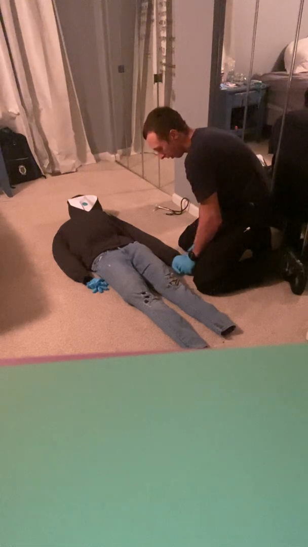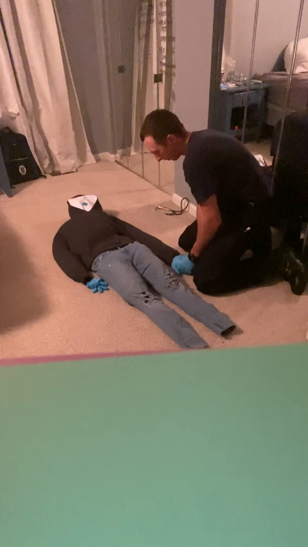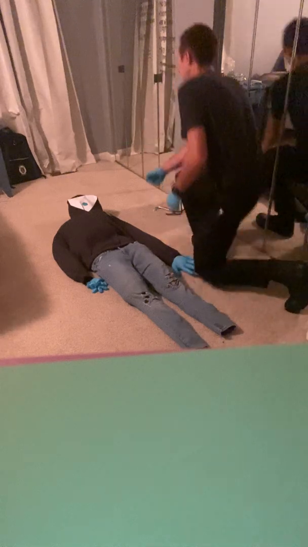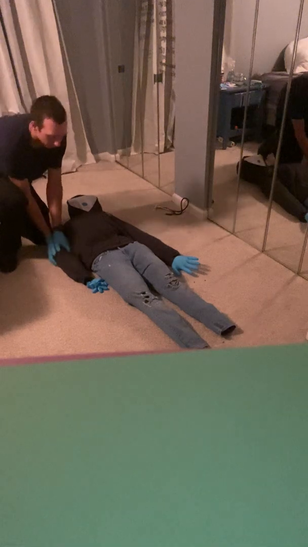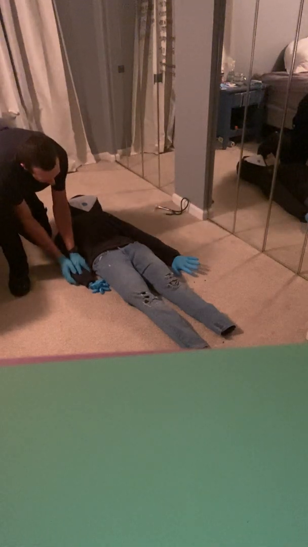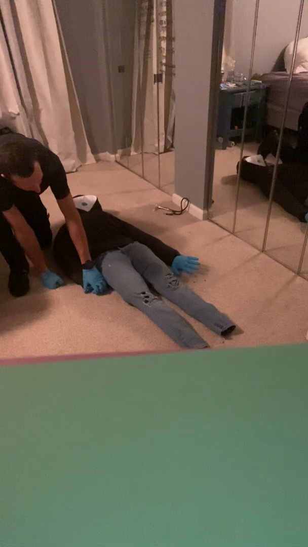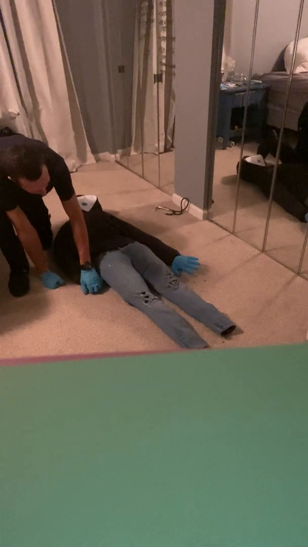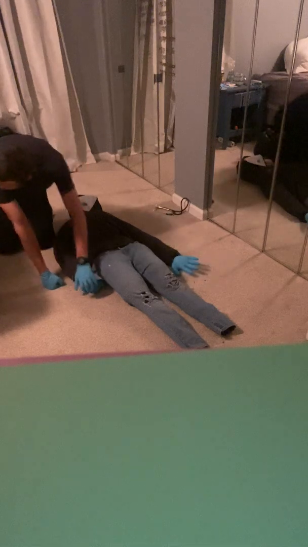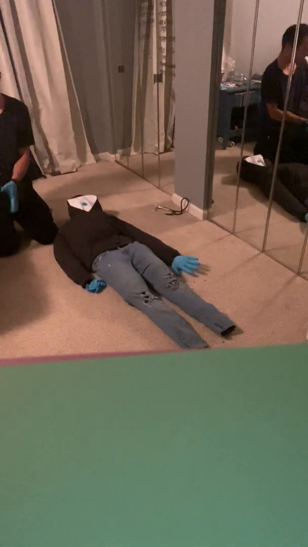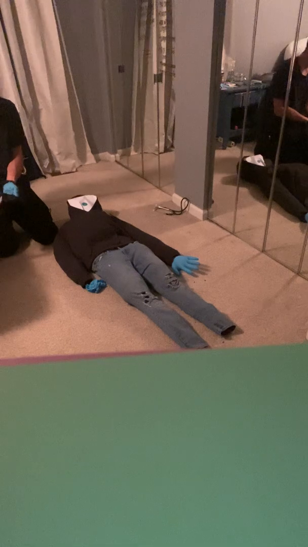Can you wiggle your fingers? Can you squeeze my hand? Can you feel me squeeze your hand? Capillary refill. Can you wiggle your fingers? Can you squeeze my hand? Can you feel me squeeze your hand? At this point, I will get a blood pressure of the patient.